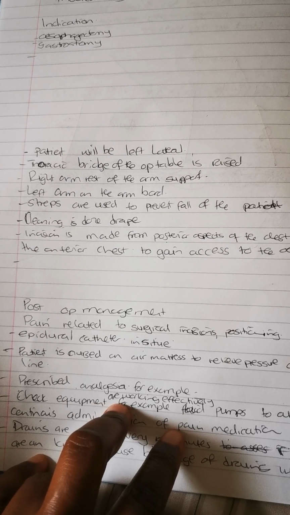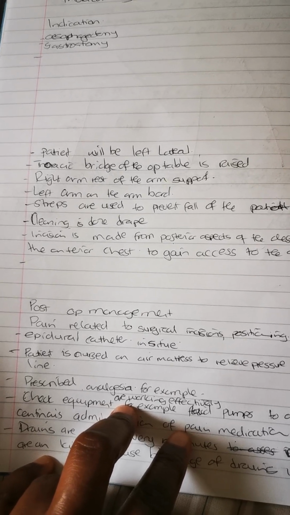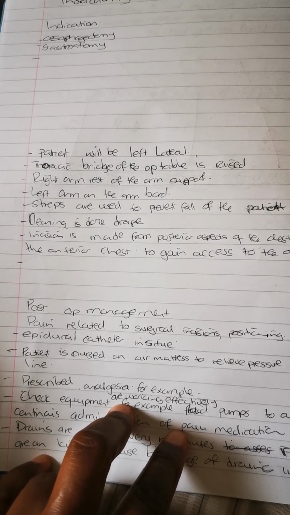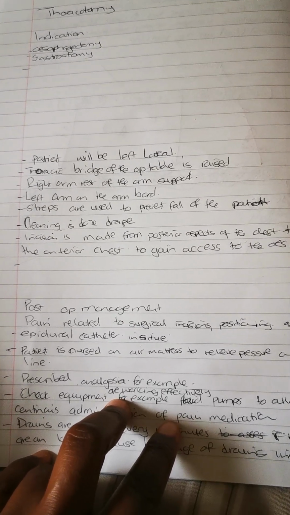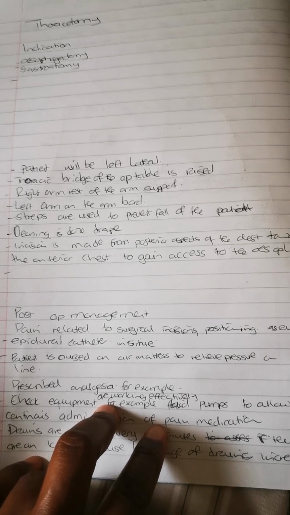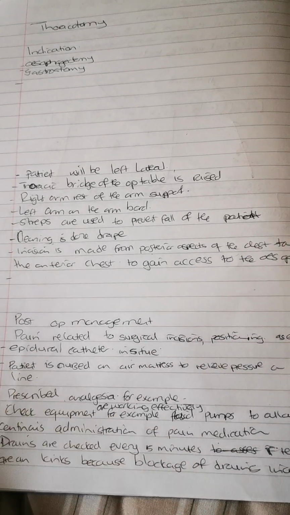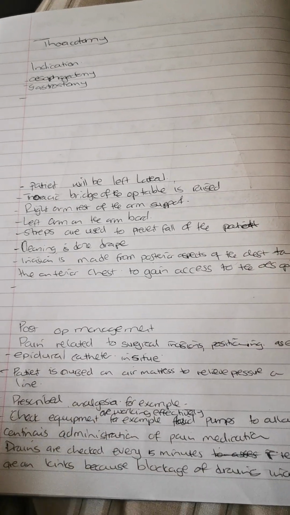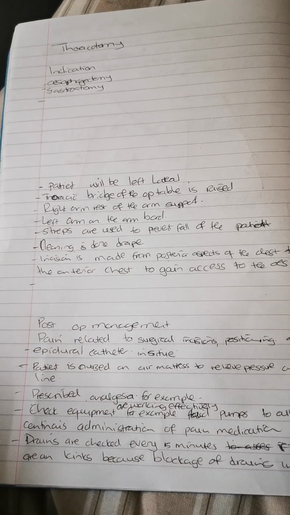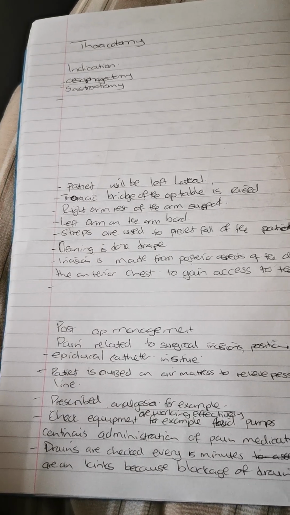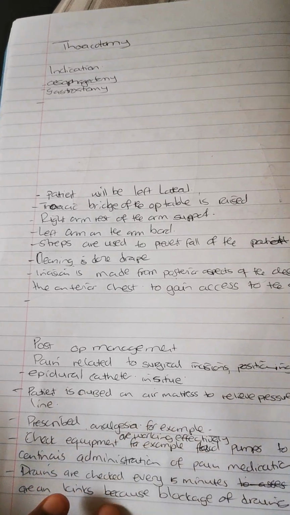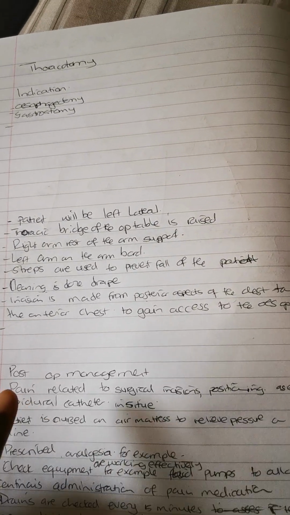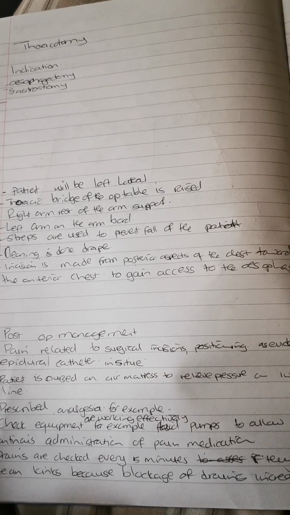So the right arm will be resting on the arm support, the left arm was on the arm board, and there are a lot of strappings, like straps which secure the patient from falling. Basically they tie the patient to the bed at the legs, the waist, and then the shoulders they don't have to do that because this arm support prevents the patient from falling.